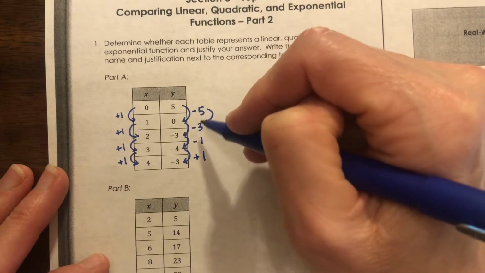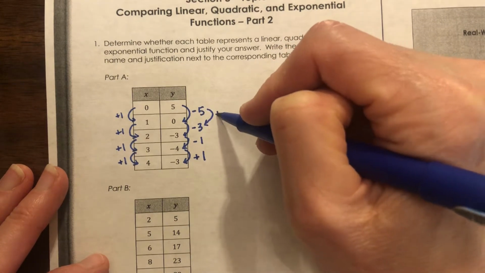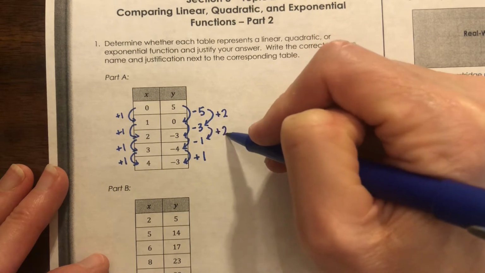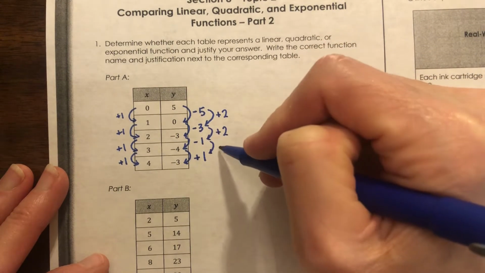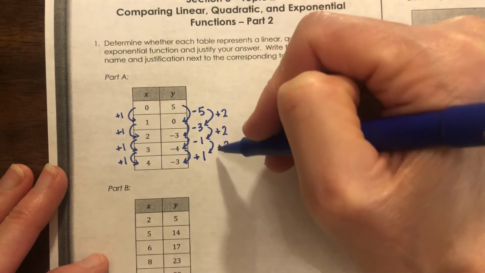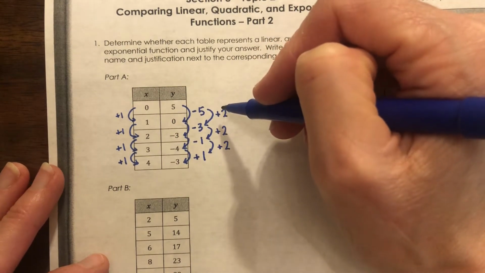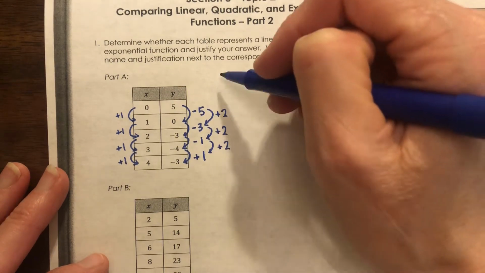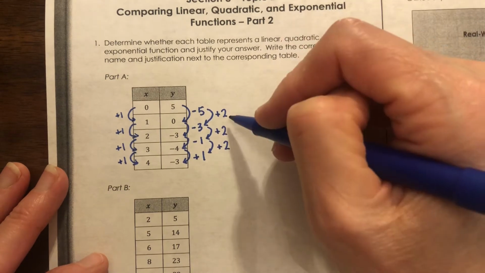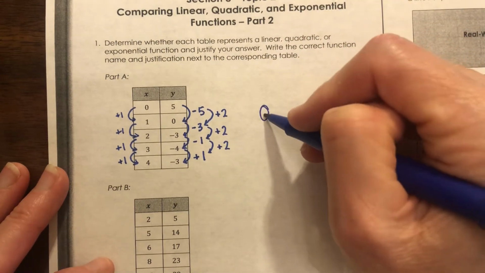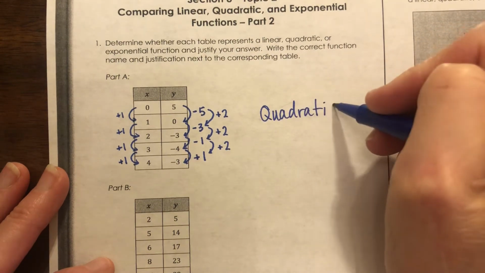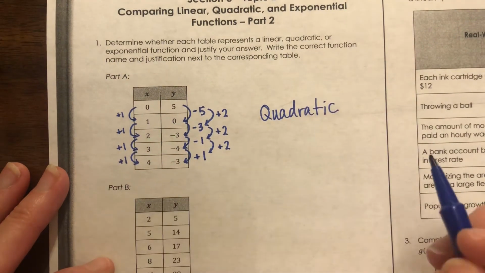So from -5 to -3, that's going up 2. From -3 to -1, that is going up 2. And from -1 to +1, that's going up 2. If you have the same sum or difference going on in your pattern in the second column, the second time you look, this is a sign that you have a quadratic function. And that is our justification right there.